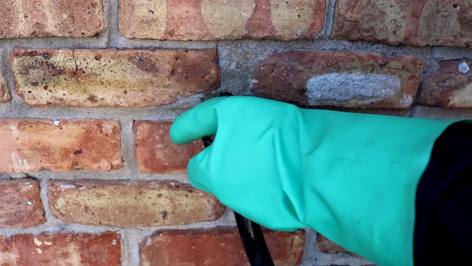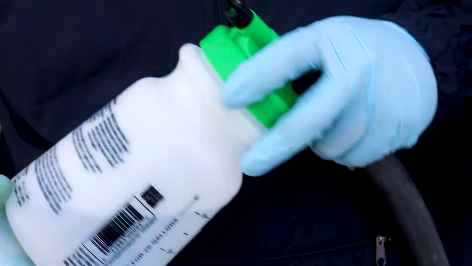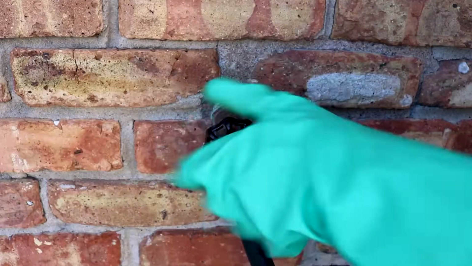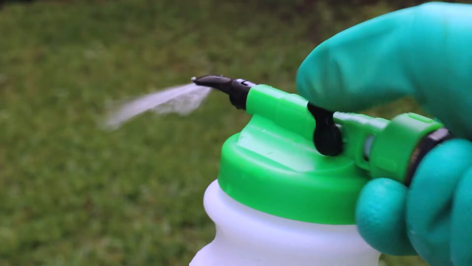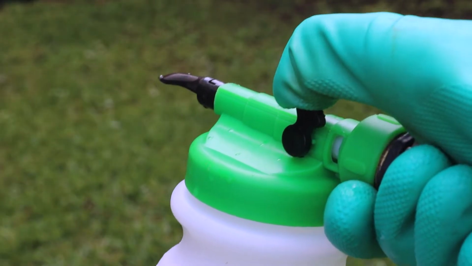Double check to make sure your control valve and water pump are still off, then reattach the reservoir to the nozzle. Once you've ensured a tight connection, you can now turn the water on. To spray, push forward on the control valve. To stop, simply pull the valve back into the off position.